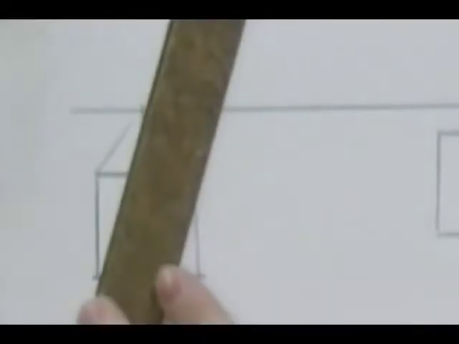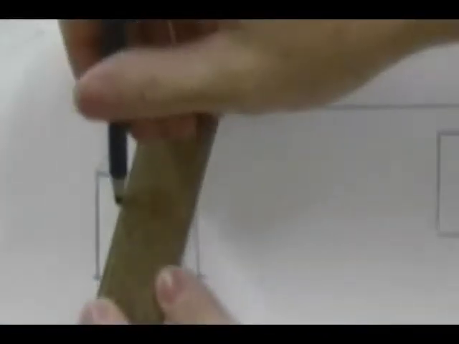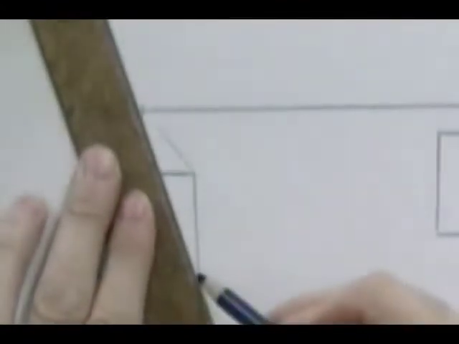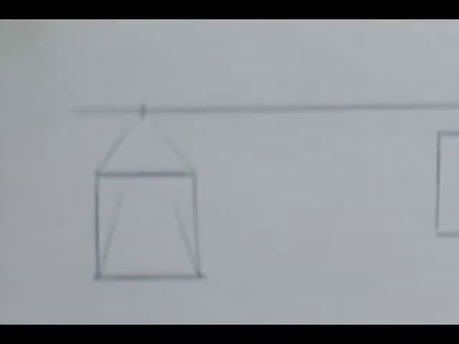So from each of the corners, I want you to extend the line back to the vanishing point. And the same thing with your bottom corners. Don't take it all the way back to the vanishing point. Just like that.